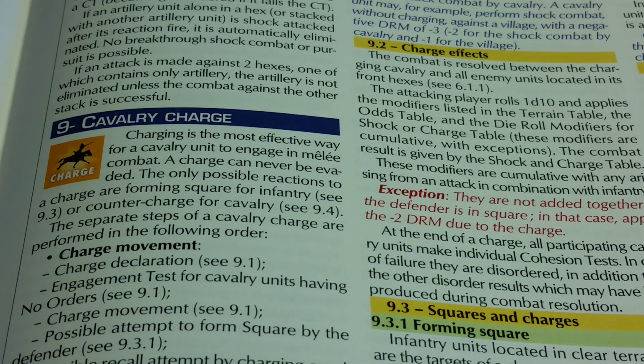Note, the restrictions on charges do not apply to shock combat by cavalry. A cavalry unit may, for example, perform shock combat without charging against a village with a negative die roll modifier of -3: -2 for the shock combat by cavalry, and -1 for the village. That's the example. Okay, charge effects.